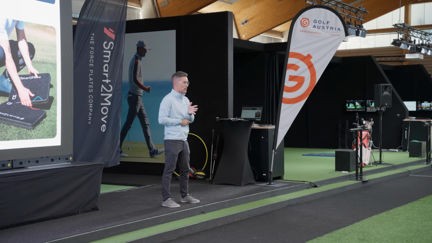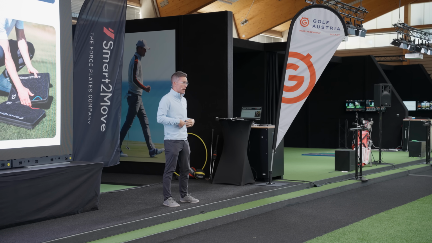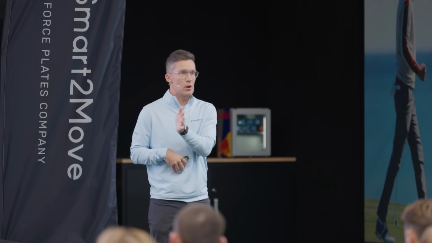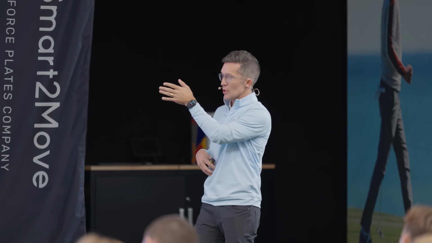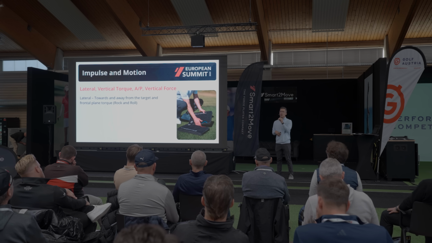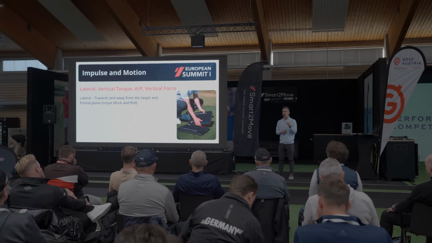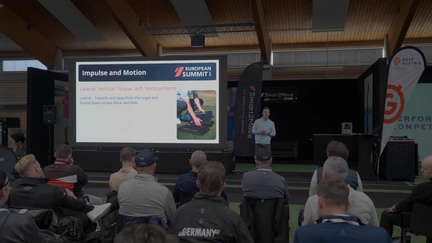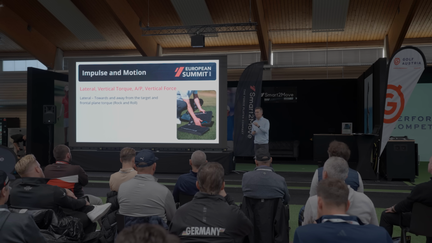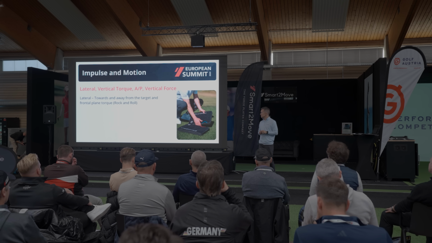Okay, this is that player's motion. If you're looking at their center of mass, what kind of quantity of motion do they have towards and away from the target? This also has a strong influence on our frontal plane, or our kind of rock and roll type motion that we talked about yesterday. This is going to be a big player in that as well.